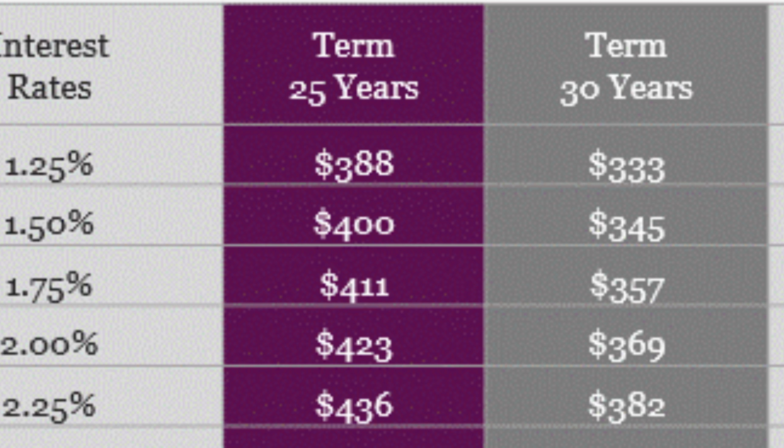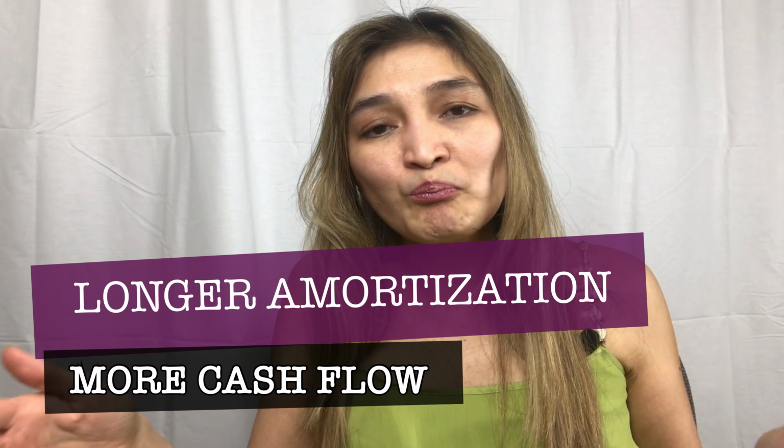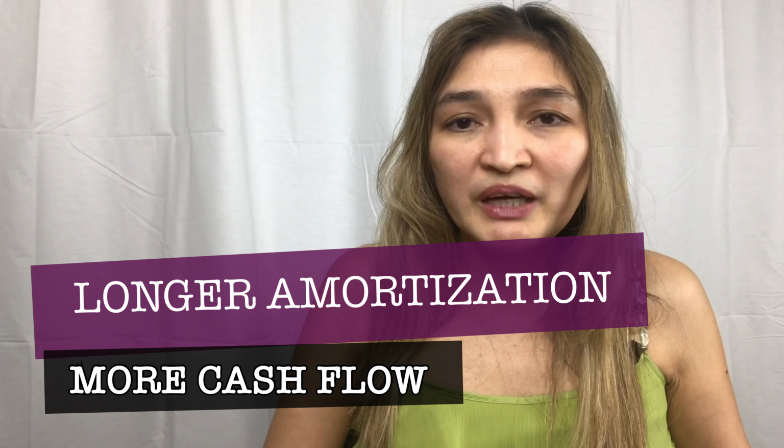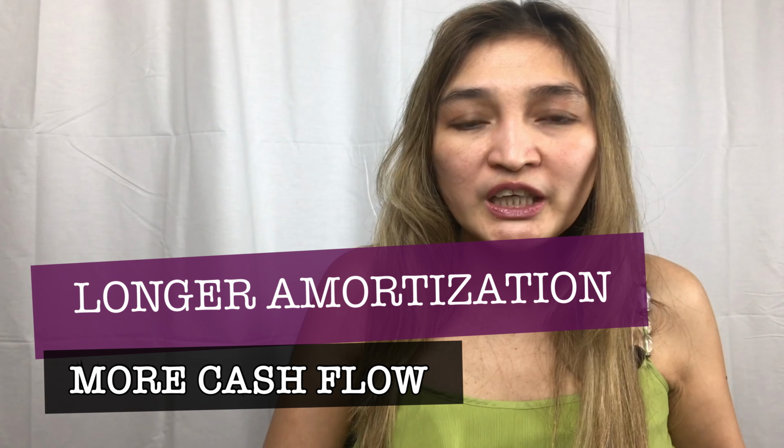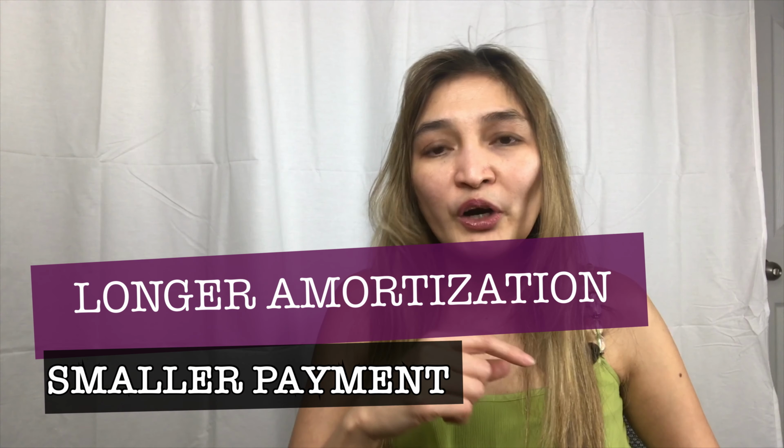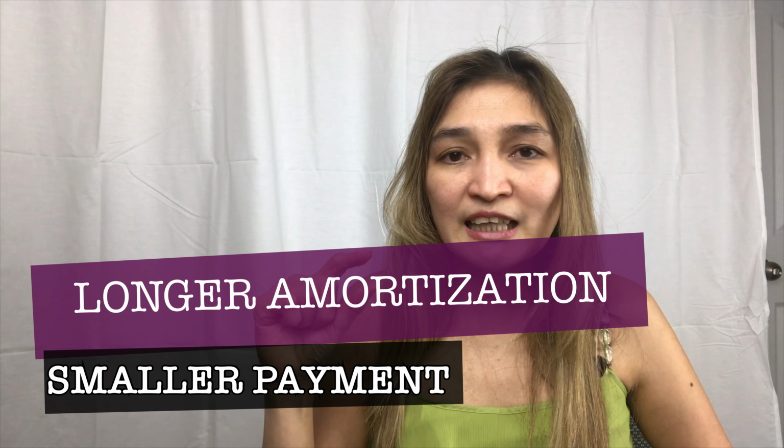Now, if you are putting 20% or more, you have the option of using a 30-year amortization or 25-year amortization. So what's the difference between the two? 30-year amortization means that it will take you 5 more years to pay off the full mortgage. But the mortgage payment will be slightly smaller.